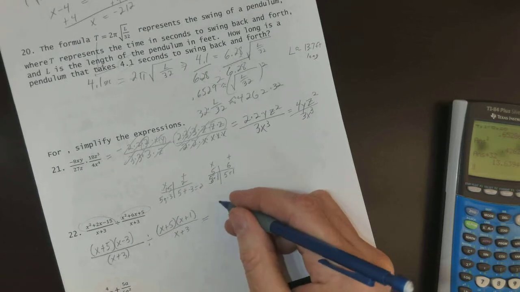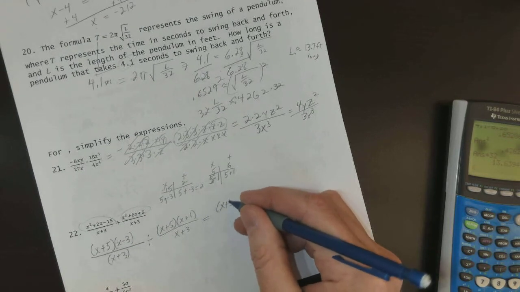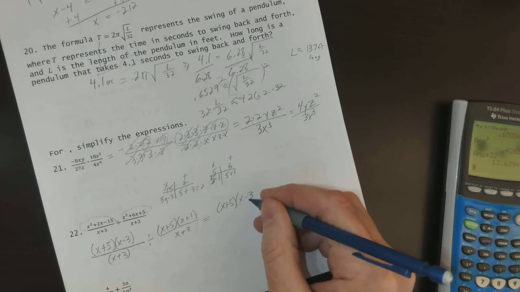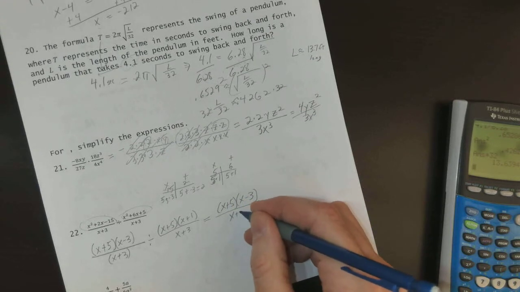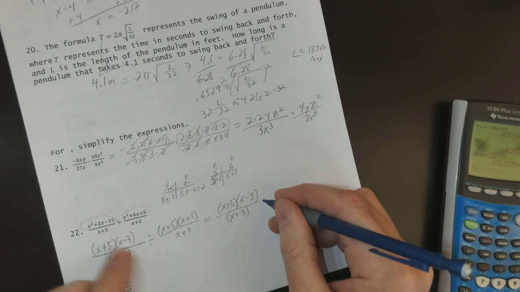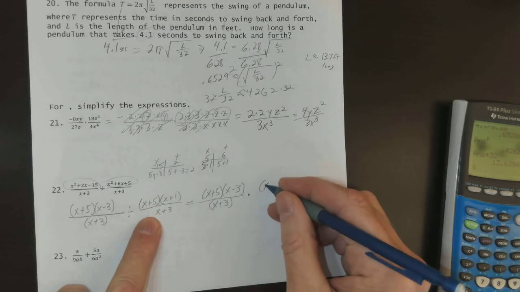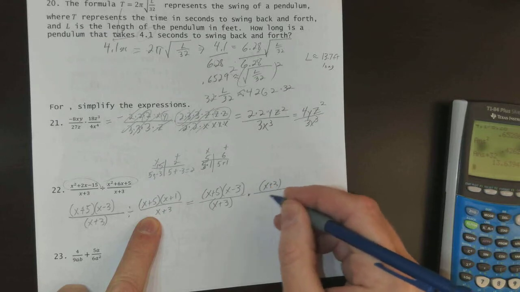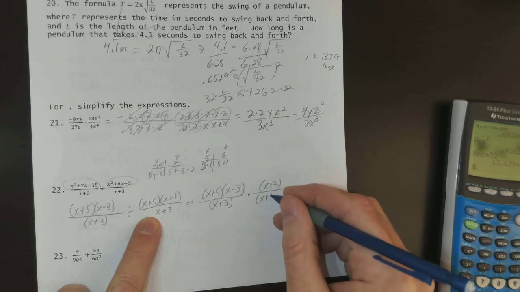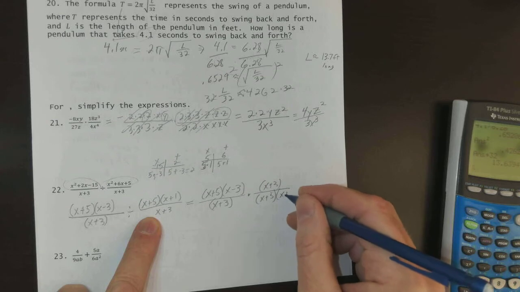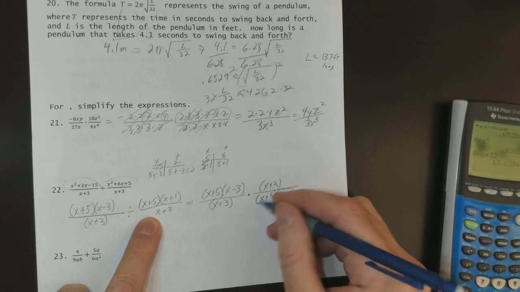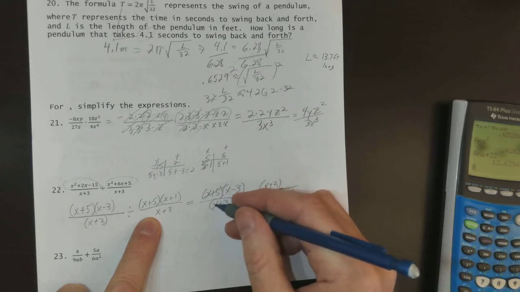Now I'm going to rewrite the first one, x plus 5 times x minus 3 over x plus 3. I'm going to switch this one to multiplication and put x plus 3 on the top, x plus 5, x plus 1 on the bottom, canceling.